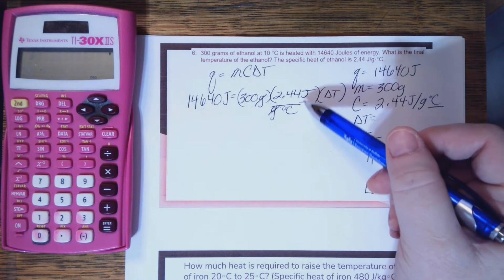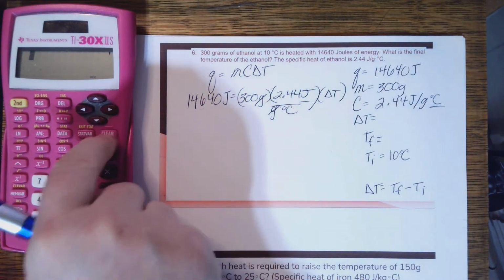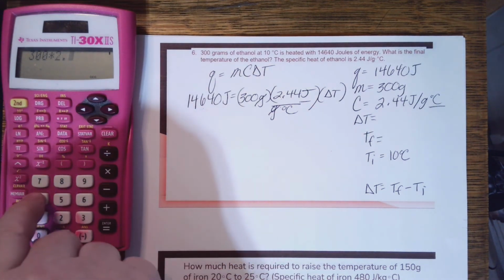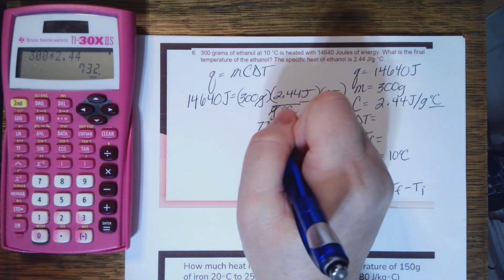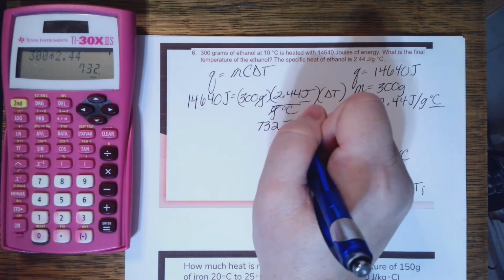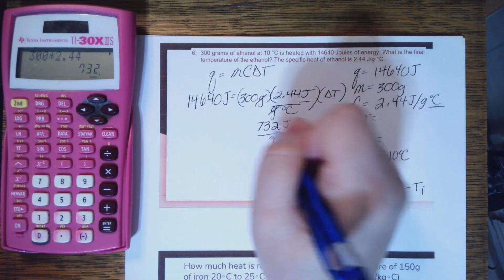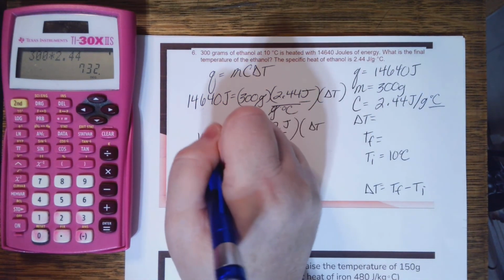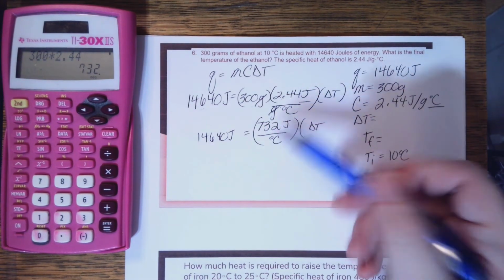So what I need to do, I could first do this multiplication. Let's do that. That might simplify it. So 300 times 2.44 equals 732 joules per degree Celsius times delta T is 14,640 joules. So now, how do I move this?